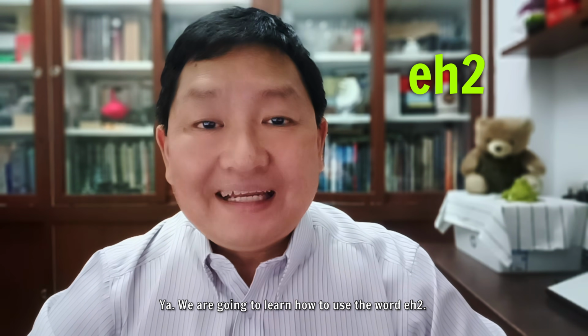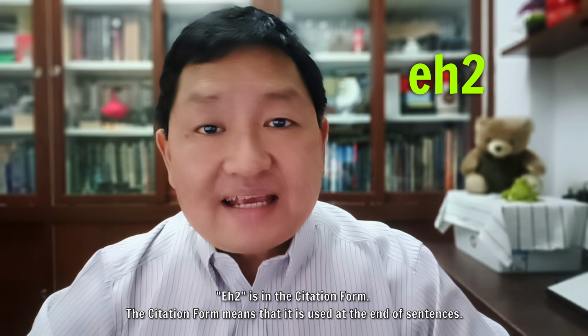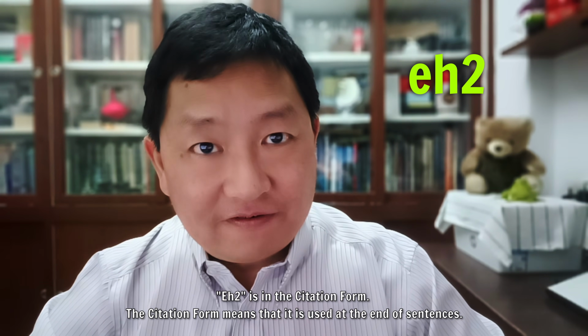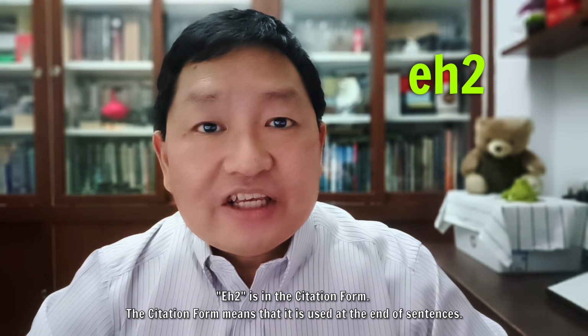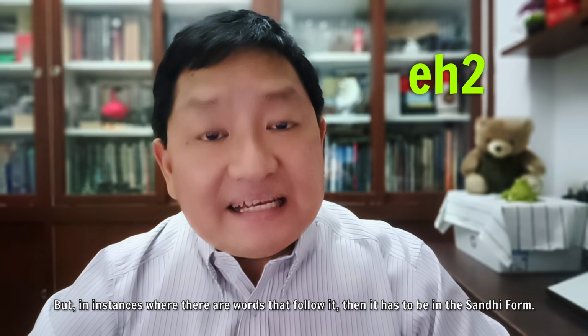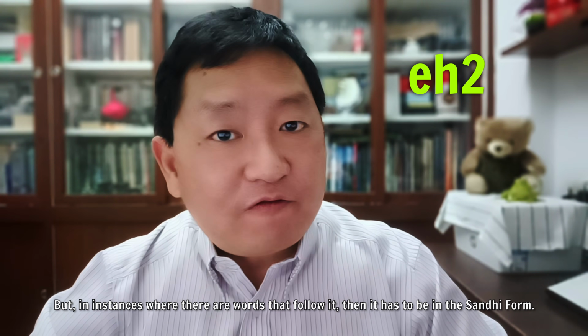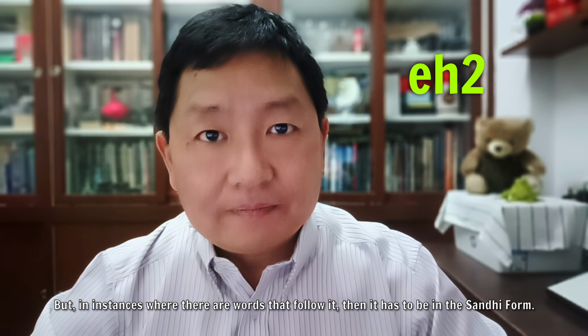We are going to learn how to use the word a. A is in the citation form. In the citation form means that it is used at the end of sentences, but in instances where there are words that follow it, then it has to be in the sandhi form.